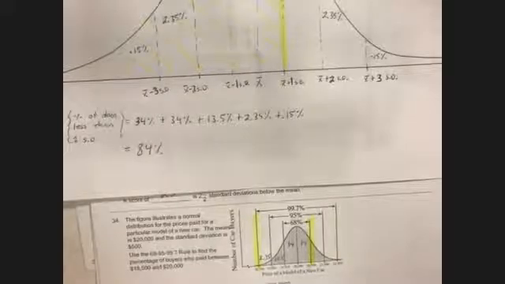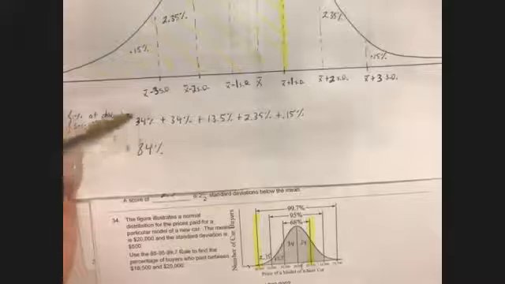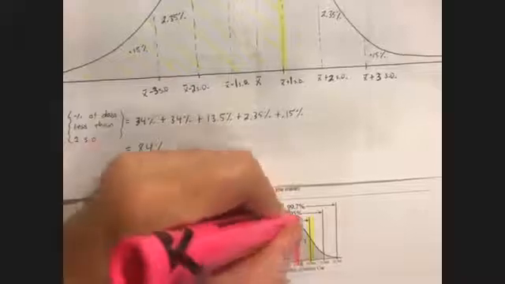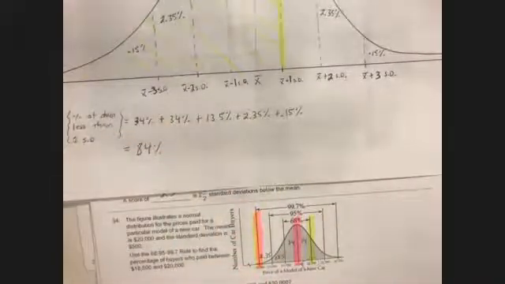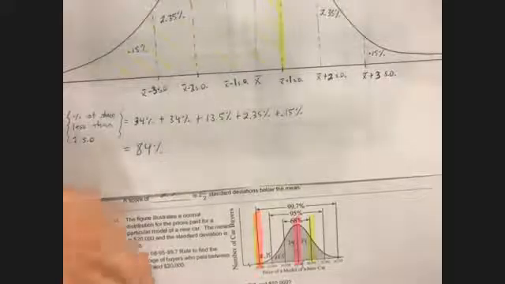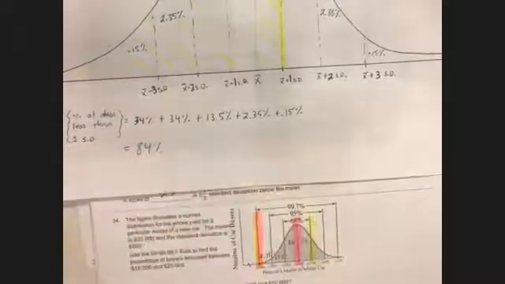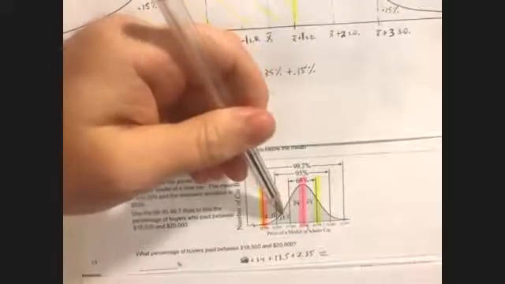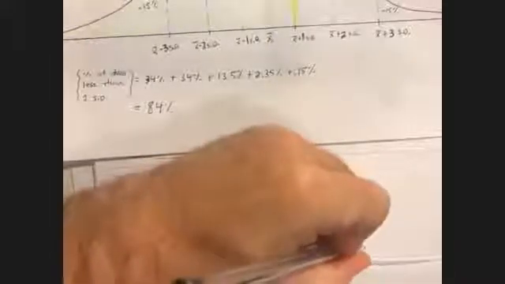Let's see here. Did I make a mistake? I did, look. I put my extra bar there, so let me fix it. It's here, 20,000 here. So in my calculation, I added an extra 34. I should have only had 34, 13.5, 2.35, and that gives me 49.85.